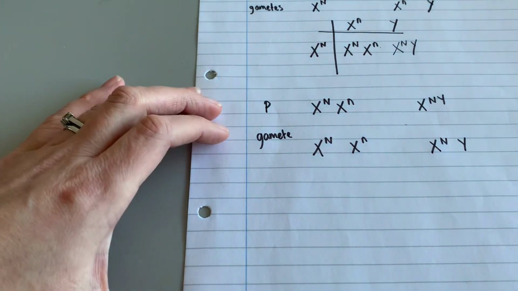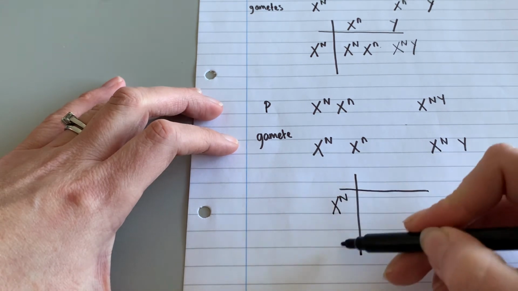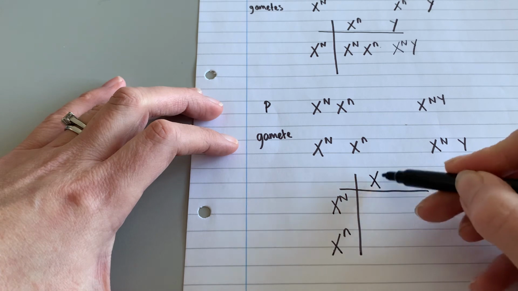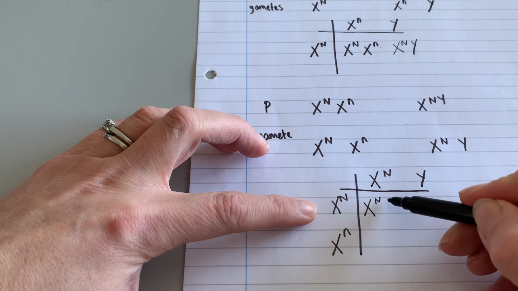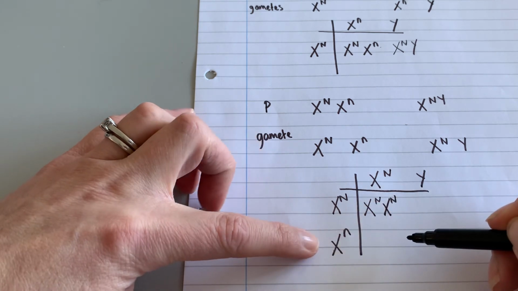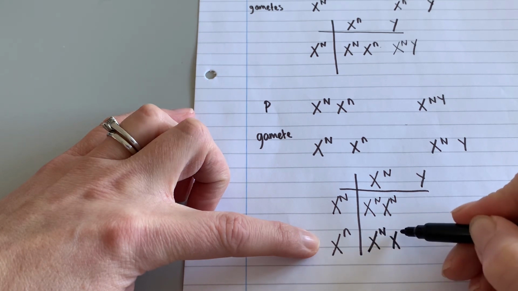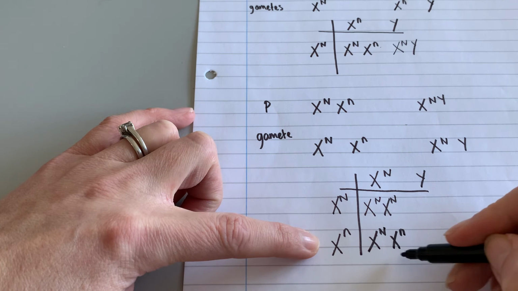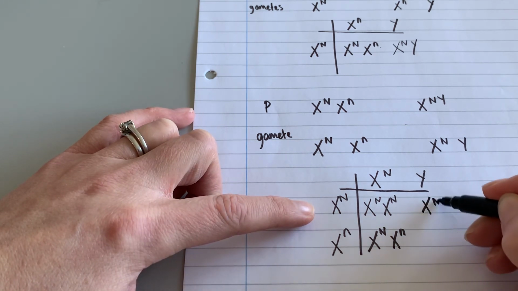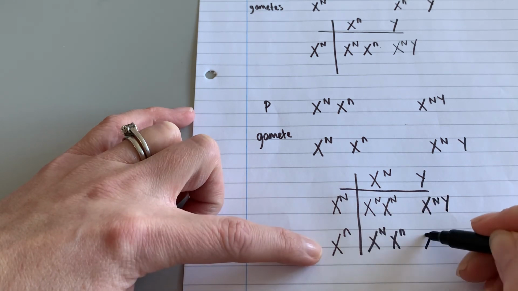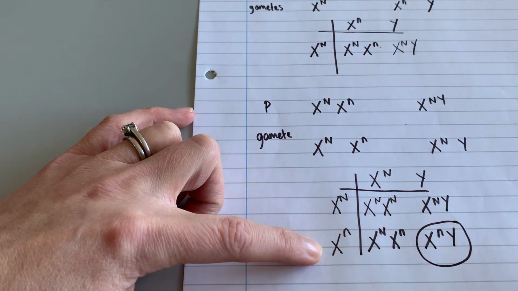Okay, so if we look at our first generation, we'll do our Punnett square again. We're going to have X big N, X small n, X big N, and a Y. So if these two gametes meet, we're going to have X big N, X big N. So that's going to be a female who's homozygous for normal vision. We are going to have a female who is heterozygous for normal vision. So she is carrying that red-green colour blindness gene. And we are going to have a male who's normal vision. And we are going to have a male who shows red-green colour blindness.